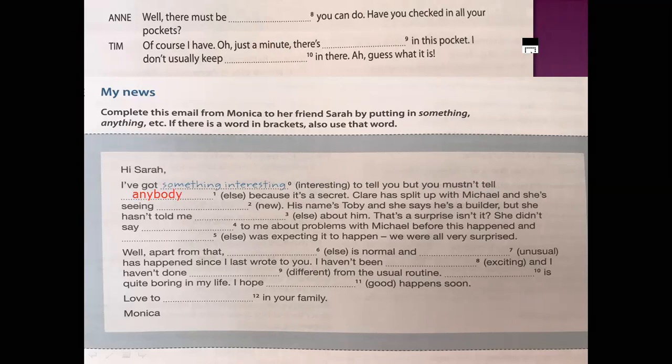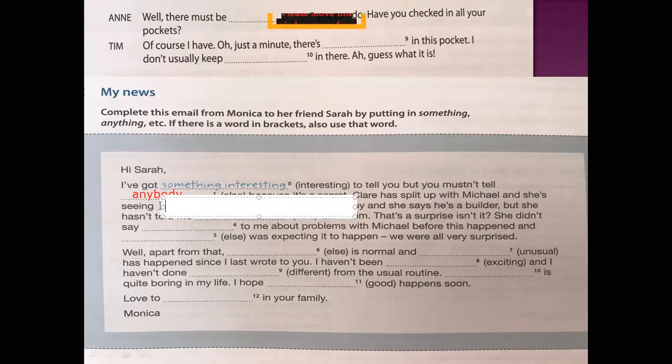Okay. So now here, because it's a secret, Claire has split up with Michael and she is seeing, what do you think? Something. A thing about the person. Seeing something new.